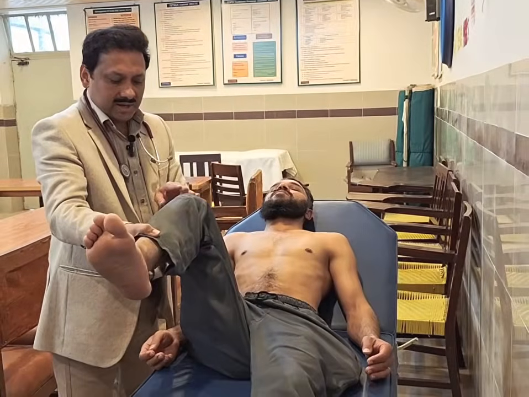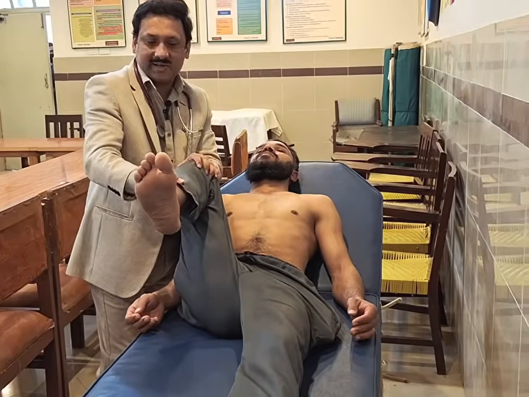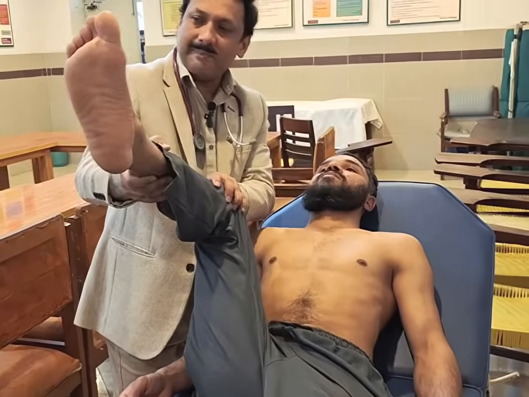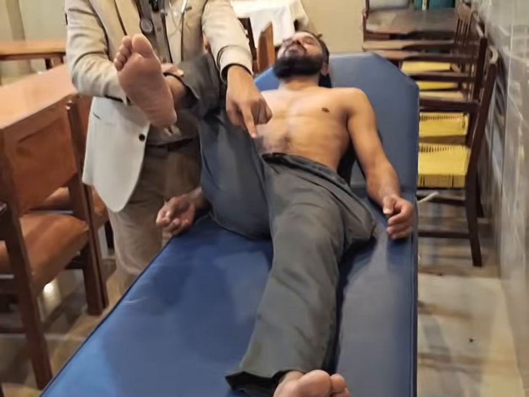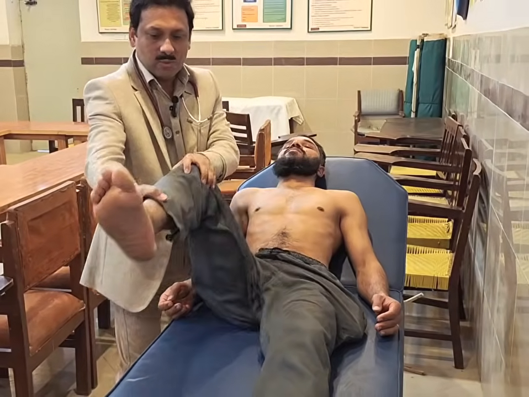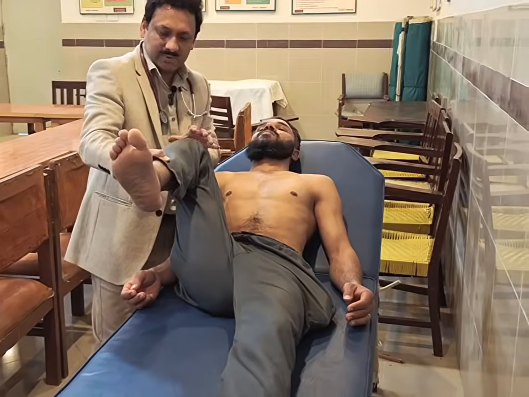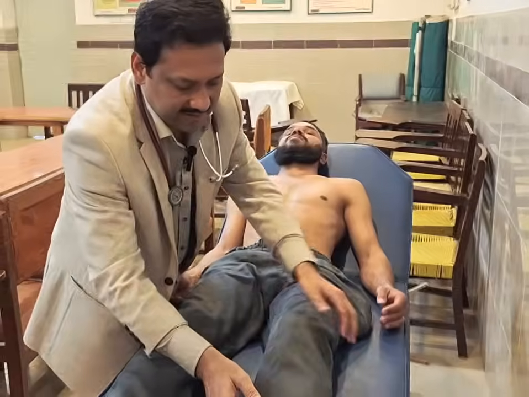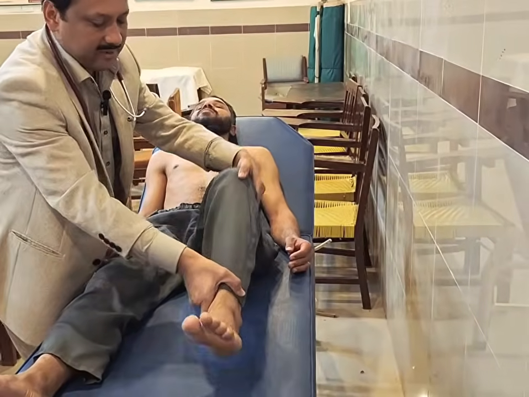Here, you completely flex it. You flex it here, then you lift this limb. Now what will happen next? A patient who is having positive Brudzinski would lift his left limb, would flex his left leg. So what am I doing here? Now I am fully flexing it at the hip joint. Now I am lifting it up. And what will the patient do if he is having positive Brudzinski? He would flex his knee that way.